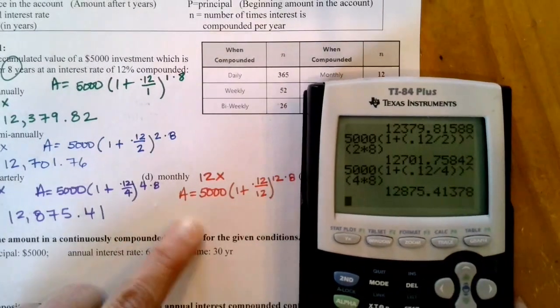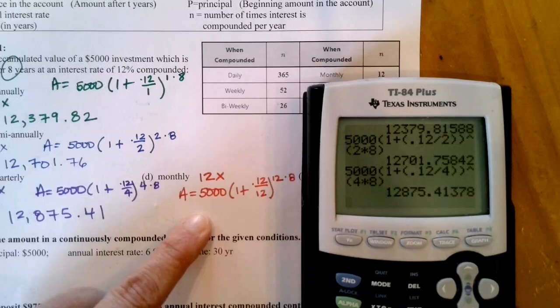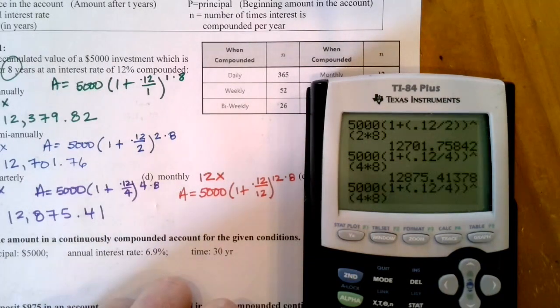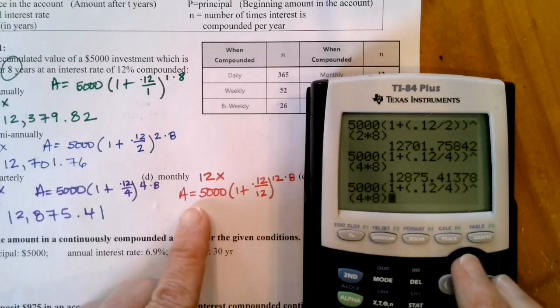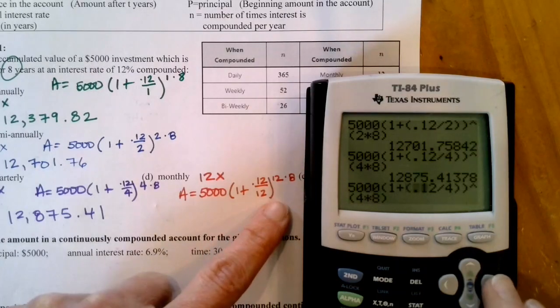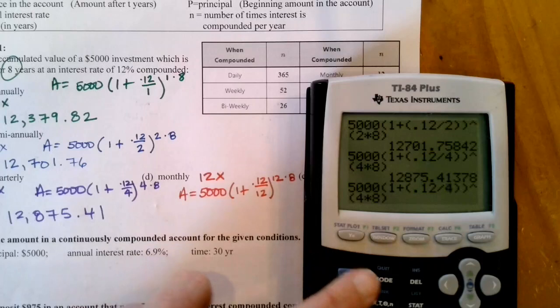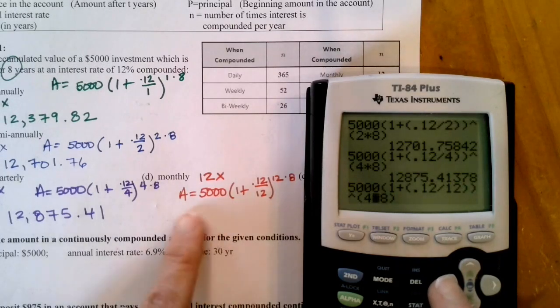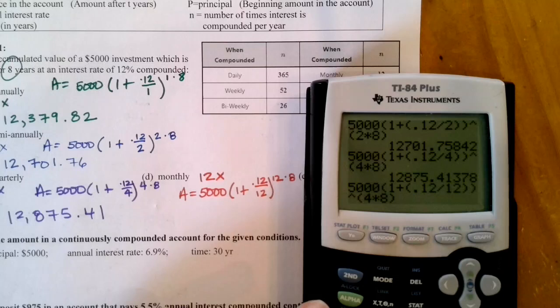So again, let's look at how much more money I get. I can do second entry, and then instead of dividing by 4, I have to divide by 12. Now I might have to do second insert to give myself another space. And then I'm going to come down to this part, and this 4 is also going to become a 12, and I have to do second insert to give myself another space.